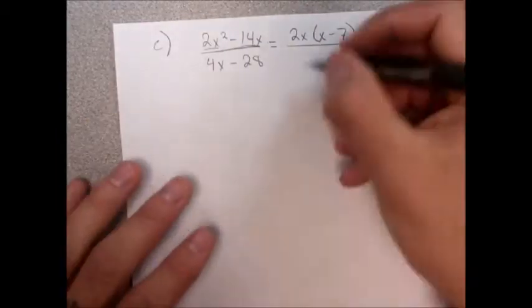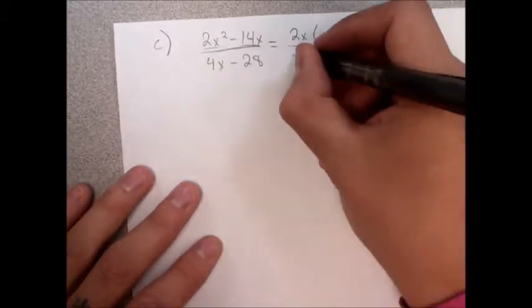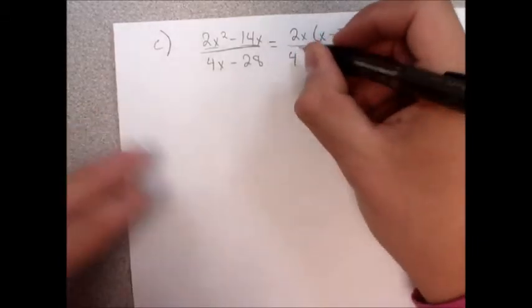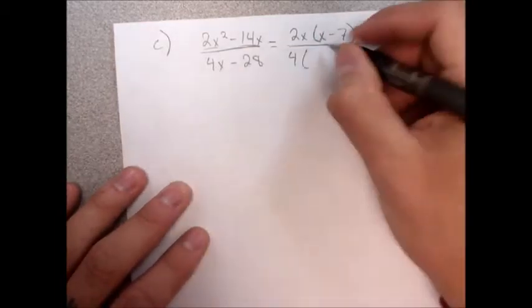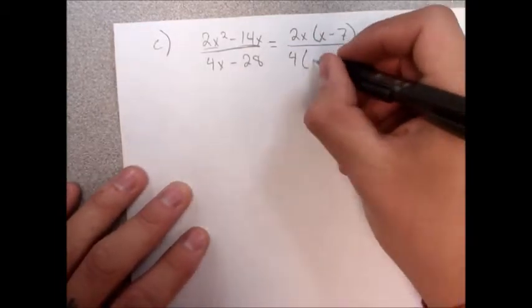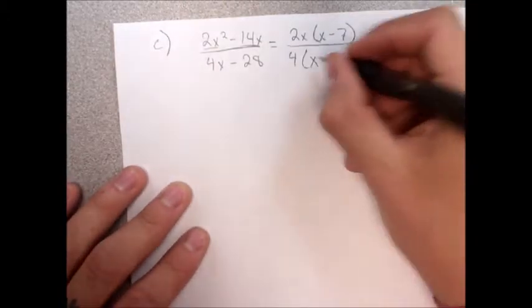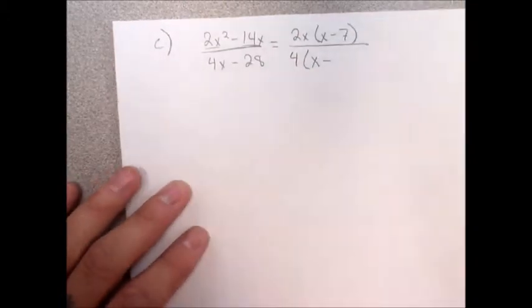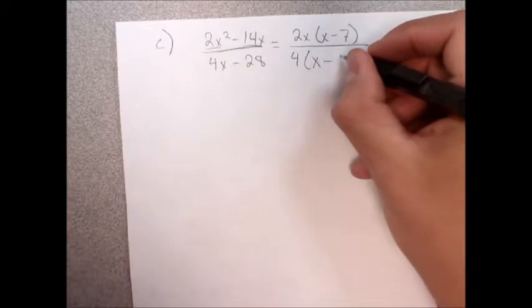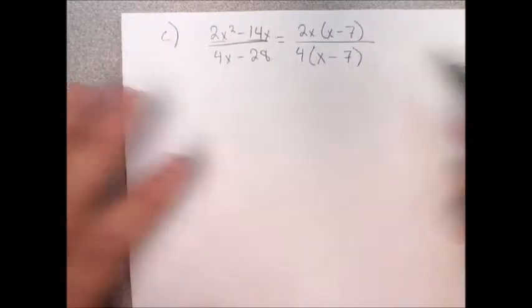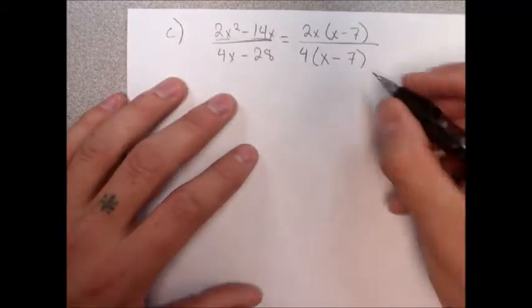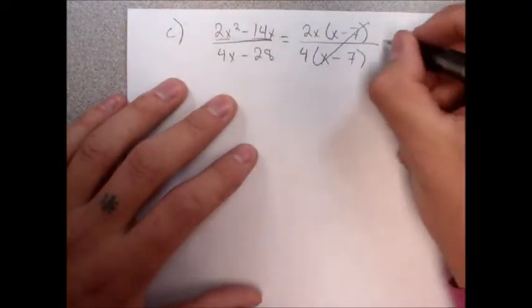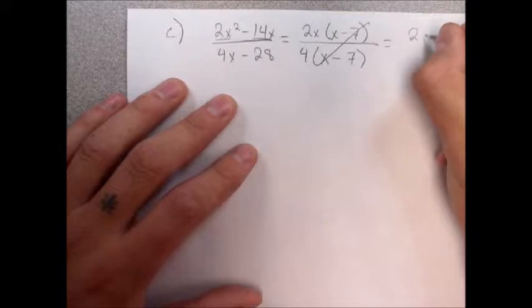What can I pull out of the bottom? I can pull a 4 out. Can I pull an x? No, because there's not an x in the 28, right? So I'm left with, when I pull a 4 out of the 4, I get a 1. 1 times x is just x. Minus, pull a 4 out of the 28, and I get 7. So look, I have an x minus 7 and an x minus 7. They would cancel. So in my total reduced form, I would have 2x over 4.